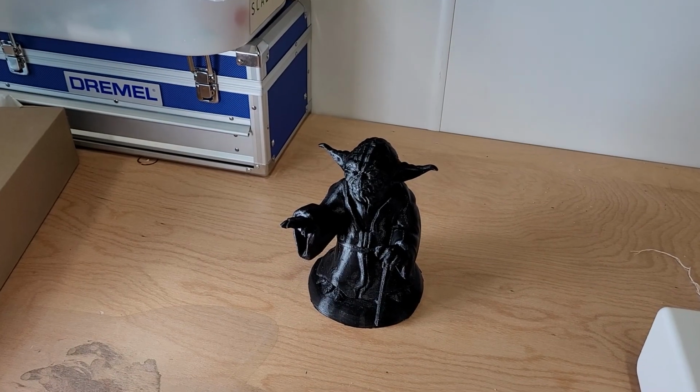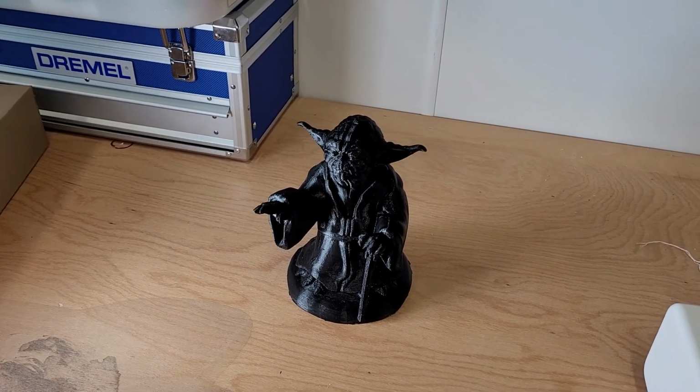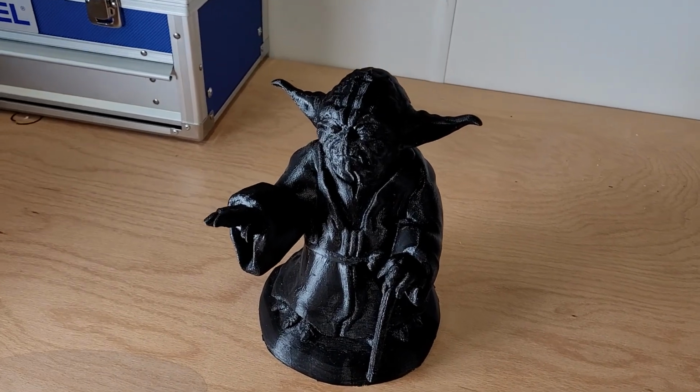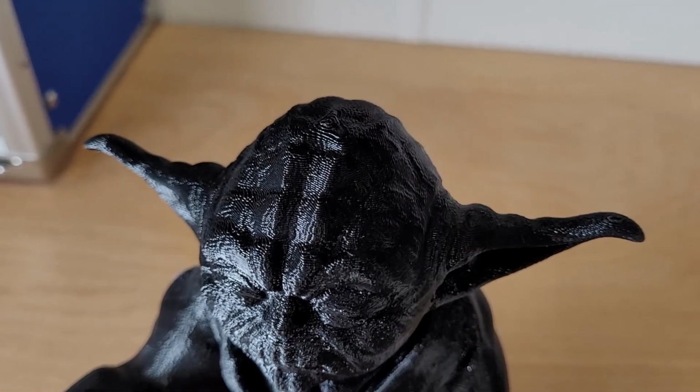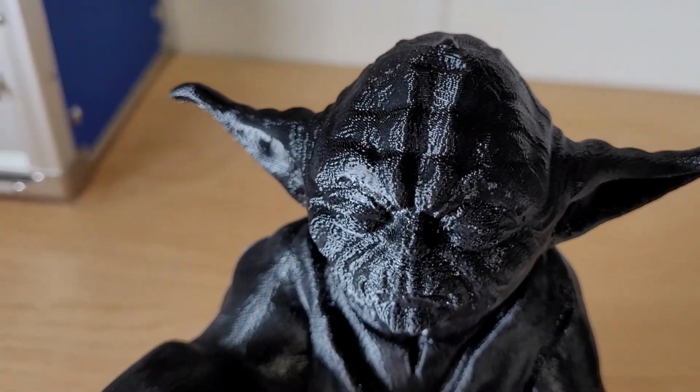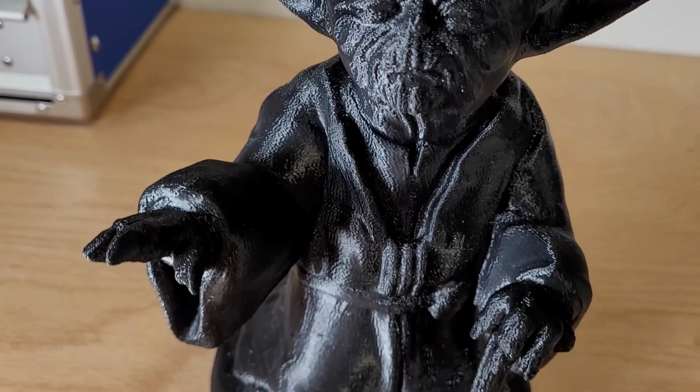Okay, so here we have the final model. Looking really good. If we go close, we'll be able to see some of the print lines, so we can clean those up later if we want. Looking good.